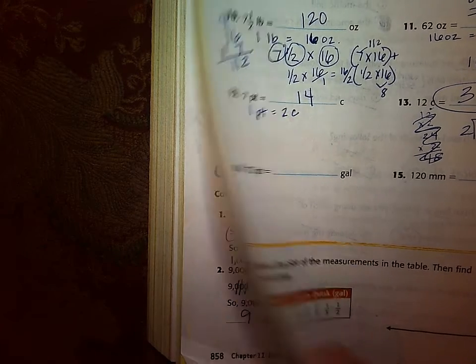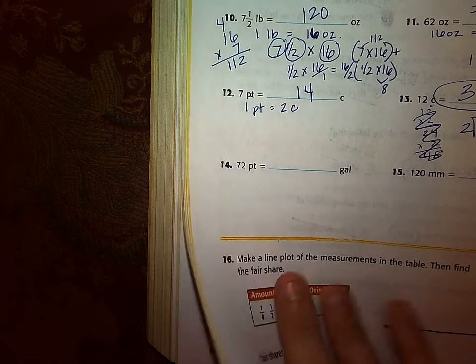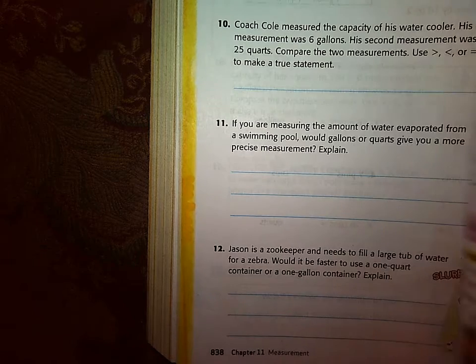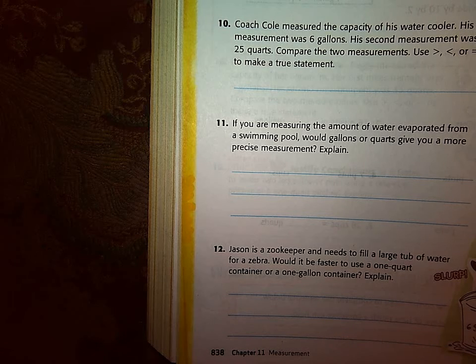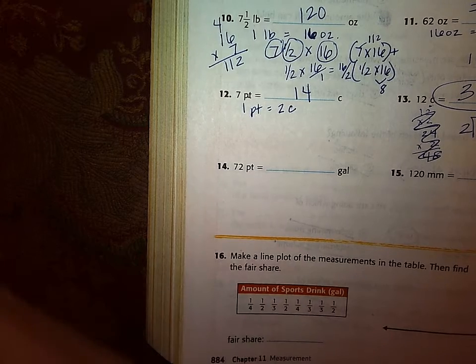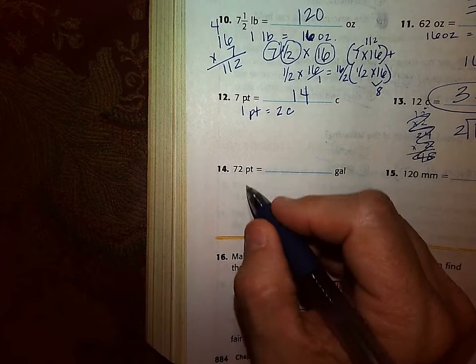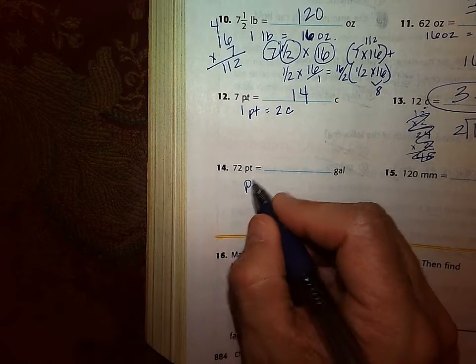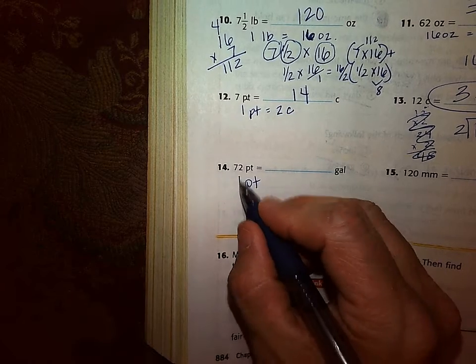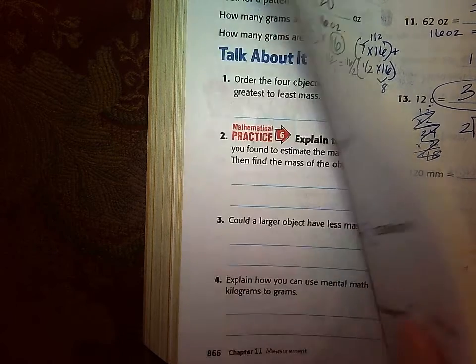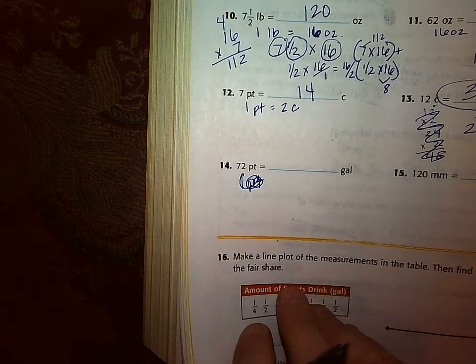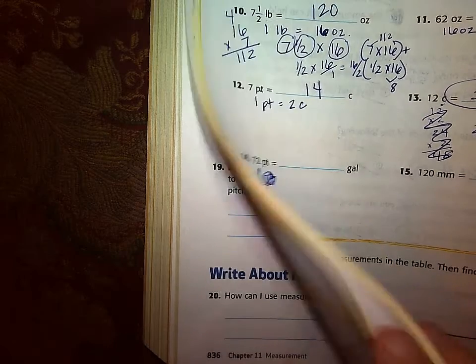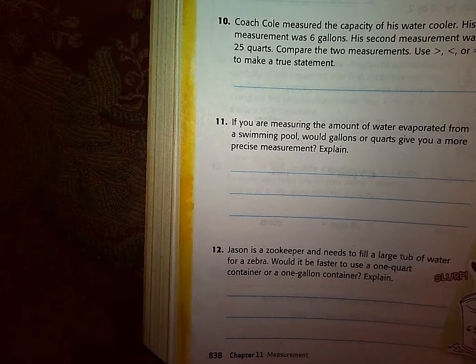72 pints is how many gallons? We are also going small to big, divide. Pints to gallons. We've got a quart is 2 pints and a gallon is 4 quarts. Oops. We've got pints. We can't go straight to gallons because we don't know that one unless you have your gallon man with you. So hold on a second. I got to go back to my page 839 where my capacity is. And again, this will be on your test. You won't have to look it up.